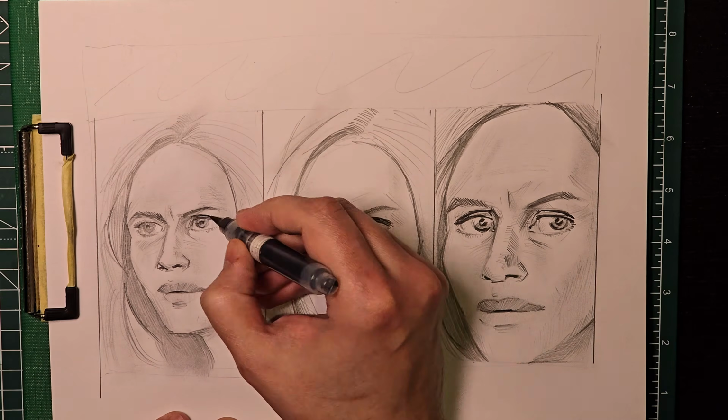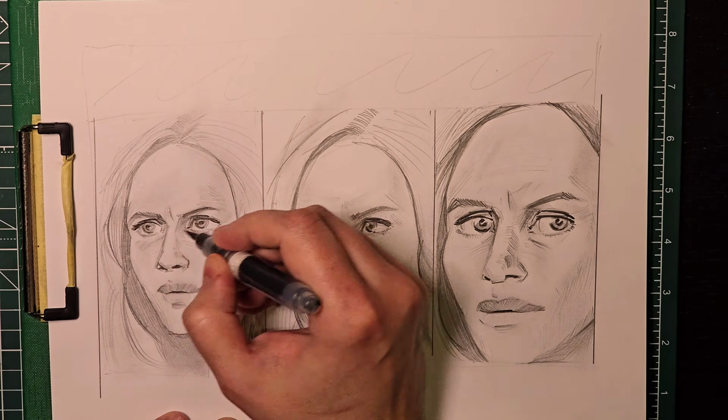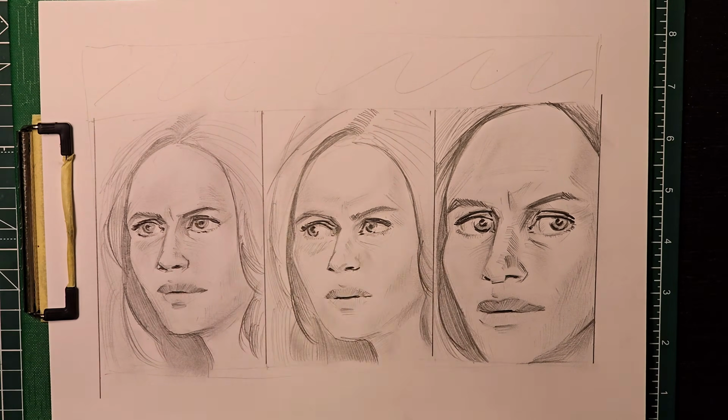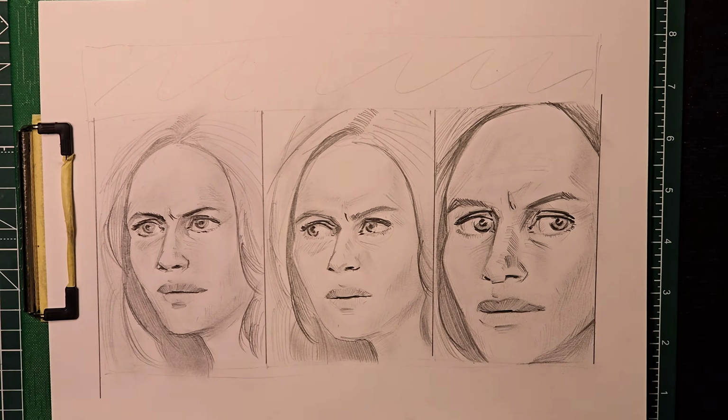I'm getting used to this wireless mic I purchased. How do you like the quality, by the way? Is it okay or should I mess with the settings? Keep adding some tone here and there, but we're almost there.